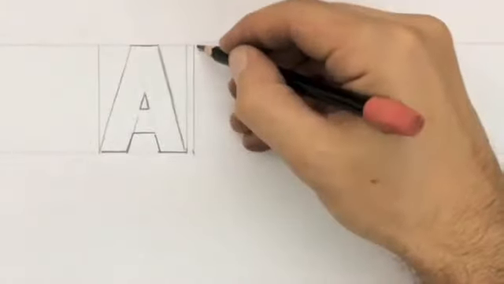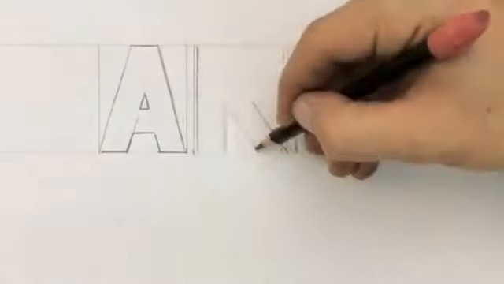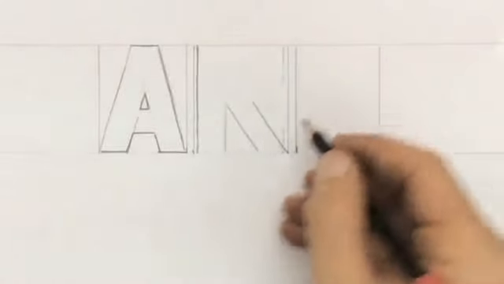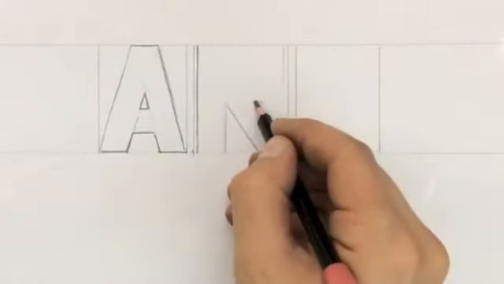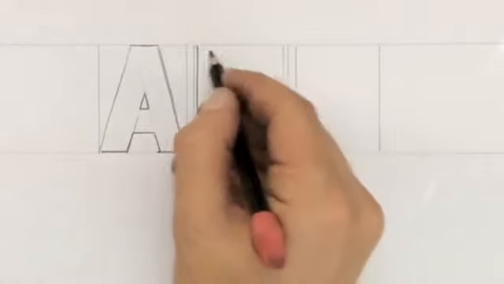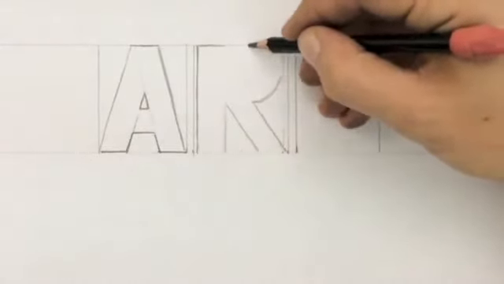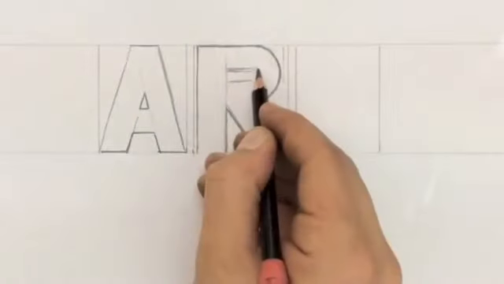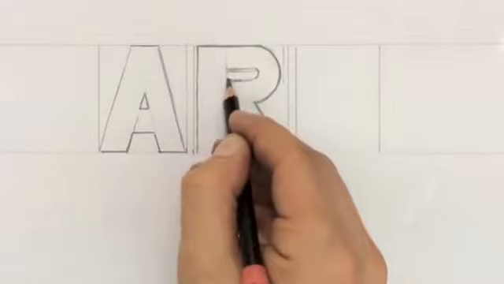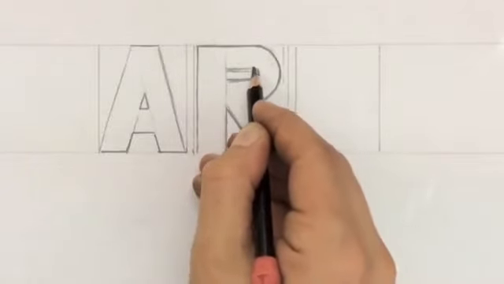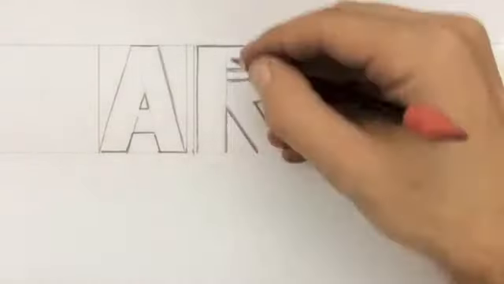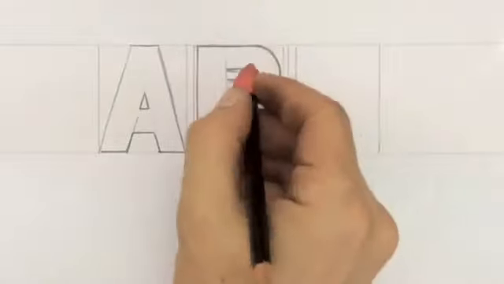Alright, I'll start my R now. As long as my R is pretty close to between these guidelines that we put in, it'll look like it's part of the same set of letters, the same font as the A. Drawing letters is nothing like writing letters. We're making these out of rectangles and half circles, triangles.